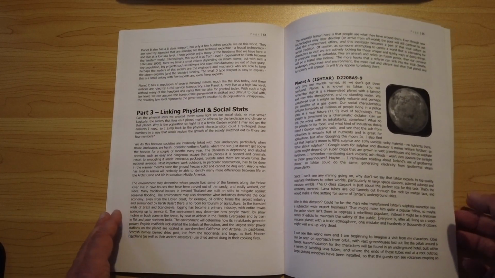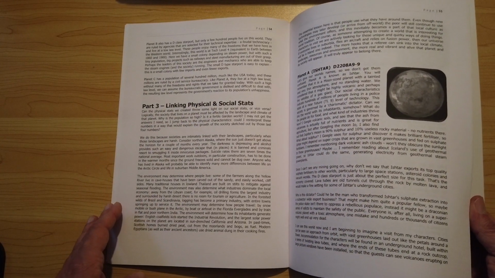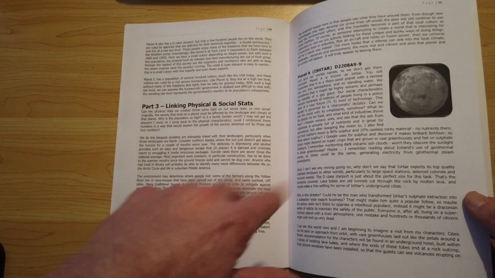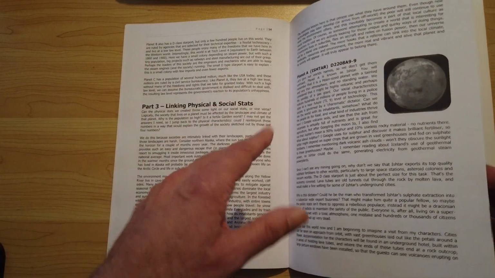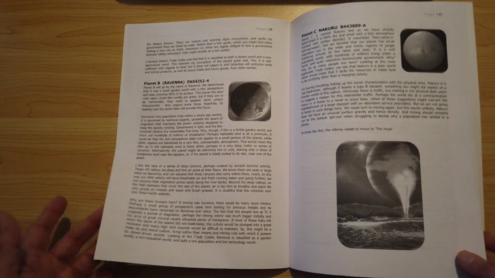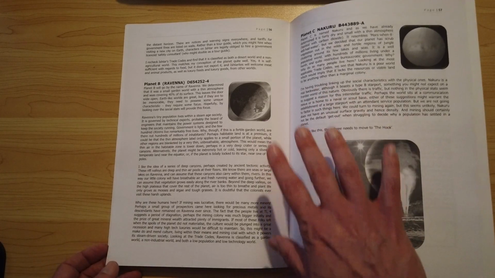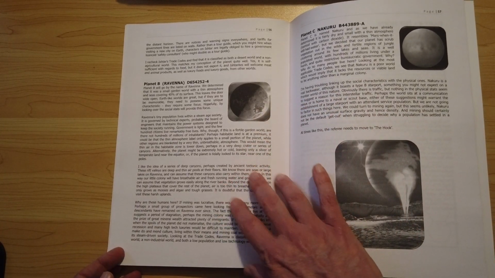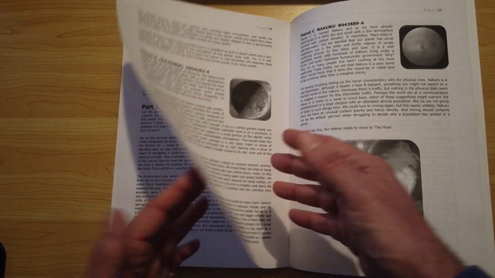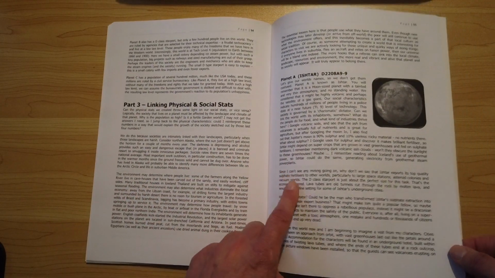And then he goes through 3 planets that he's randomly generated and talks about how he takes the physical stats, the social stats, what do they mean individually, and then putting them together, what does it mean for the planet. I have to say, this was really helpful. I would have liked to have seen a bit more in this example section. I could have had another page about this.